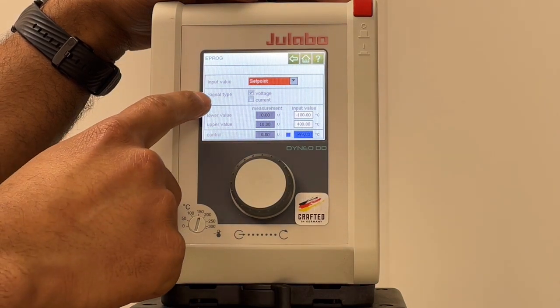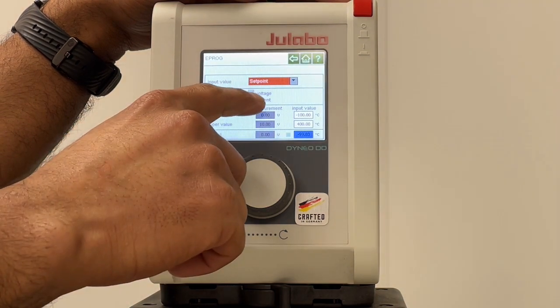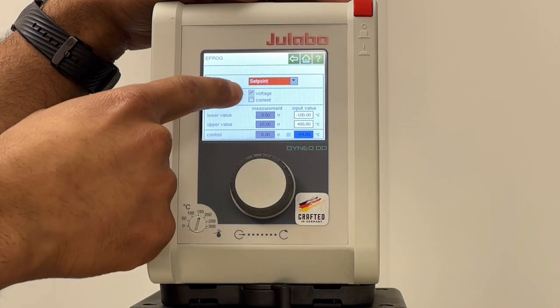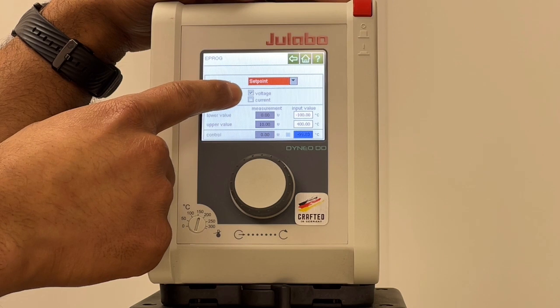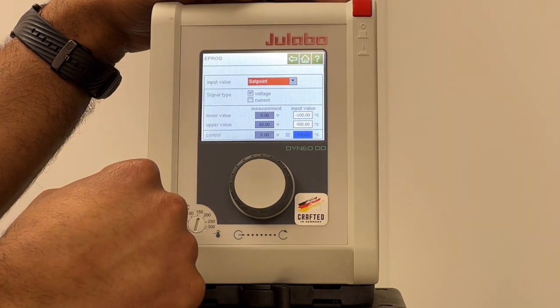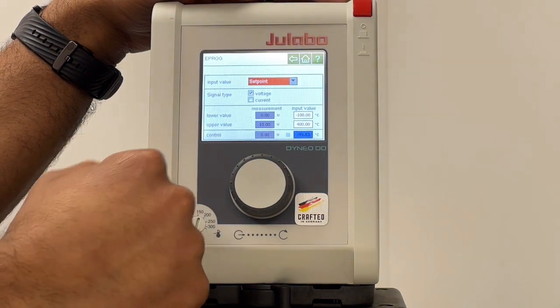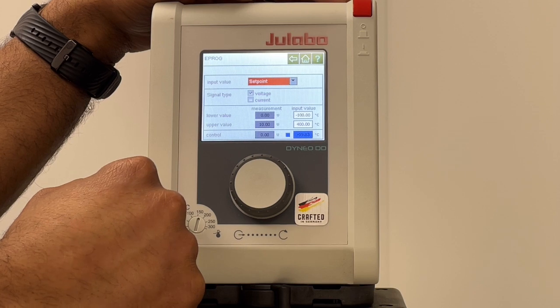Here we have two different options for the signal. You can have a voltage signal or you can have a current signal. If you choose a voltage signal, it cannot be higher than 10 volts DC. If you choose a current signal, it cannot be higher than 20 milliamps at a maximum of 24 volts DC.